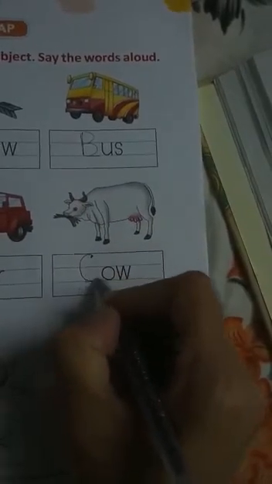Next, this is a cow, isn't it? So cow also, what is the first letter of cow? Ka. The sound is ka and the letter is C. Okay, come to the next object.